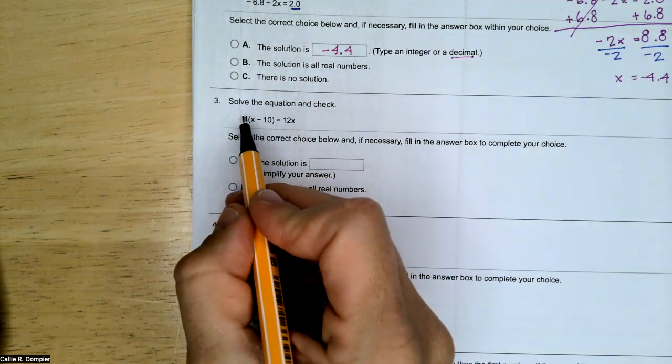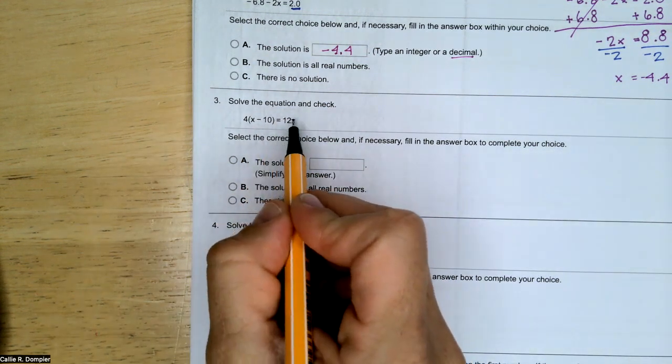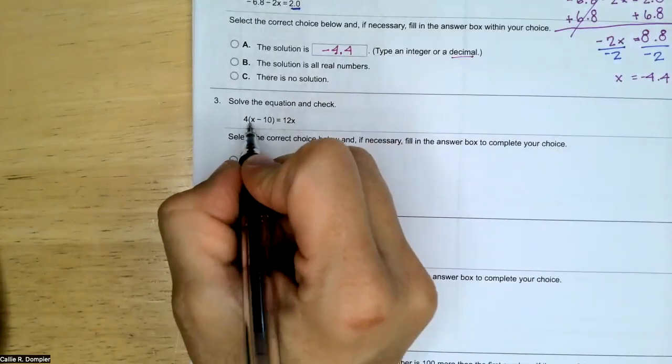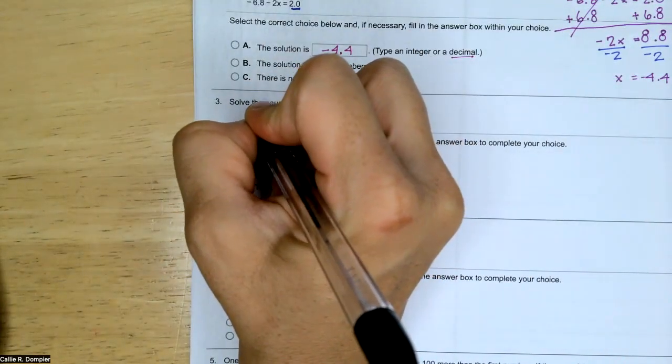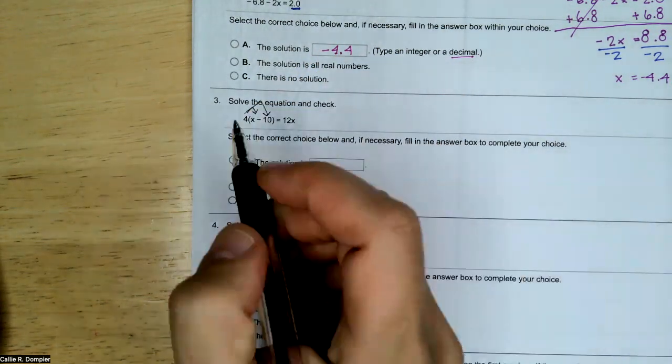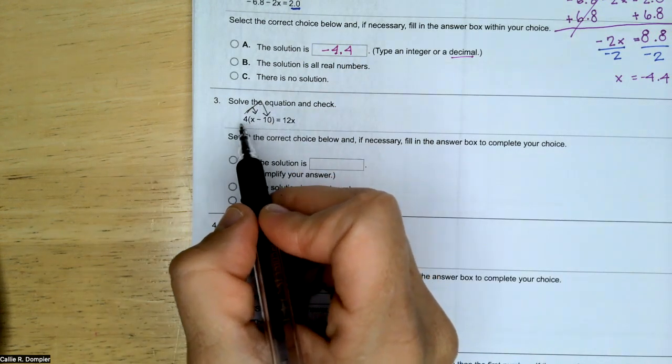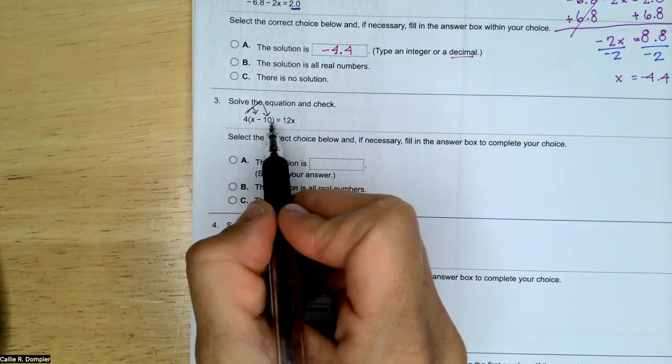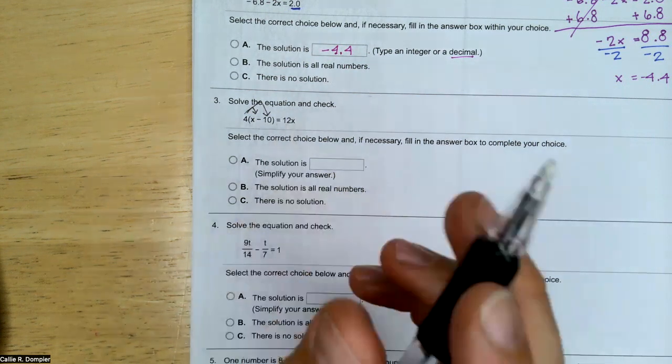Number 3 asks us to solve the equation 4 times the quantity x minus 10 is equal to 12x, okay? Here, we are distributing the 4 to the x and to the -10. Or, because this is multiplication, if you want to get rid of it, you can also divide by 4 on this side and divide by 4 on this side.